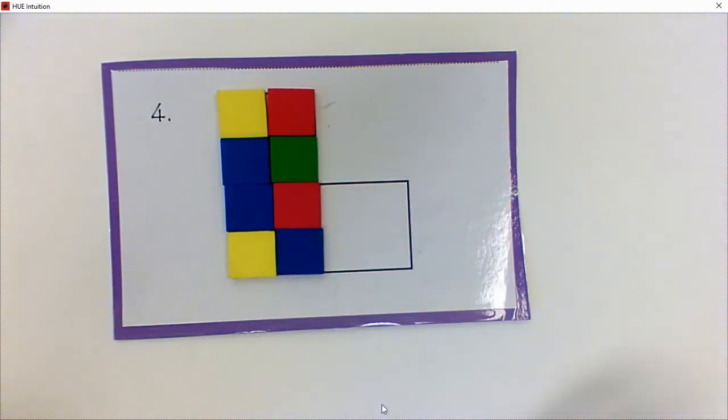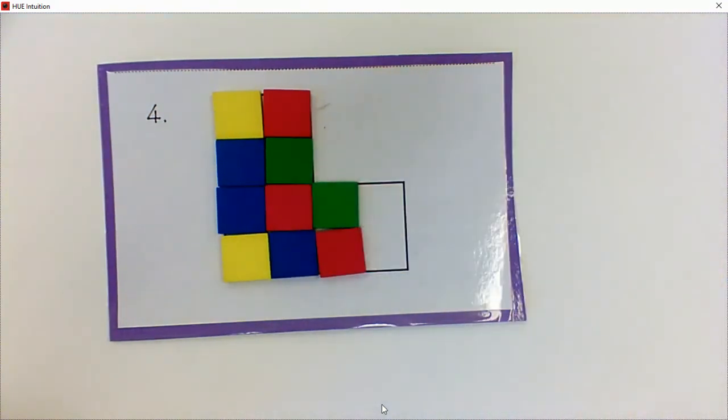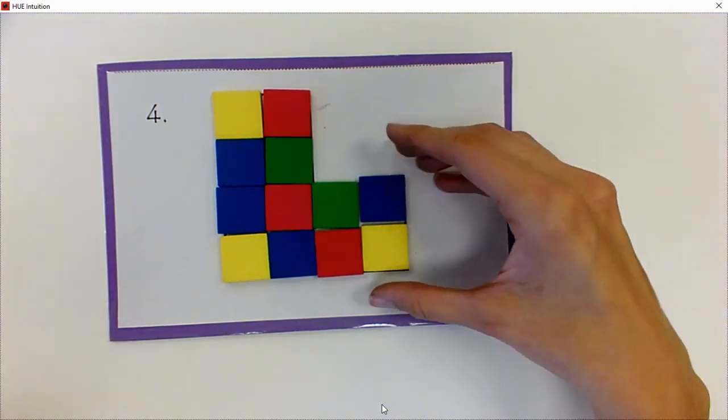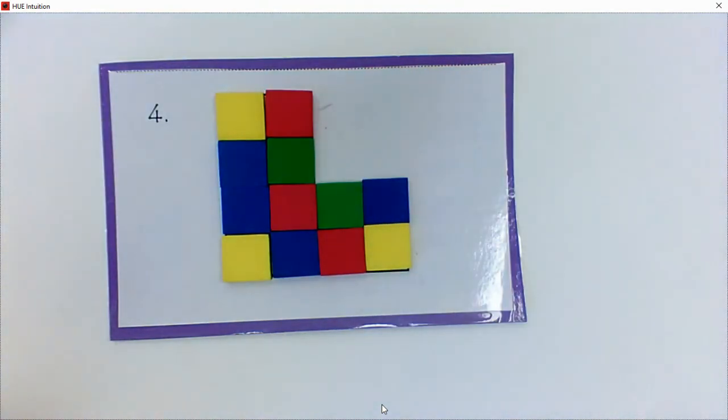Just a few more. Okay, I have filled the shape with tiles. Now I can use the tiles to find the area and the perimeter.